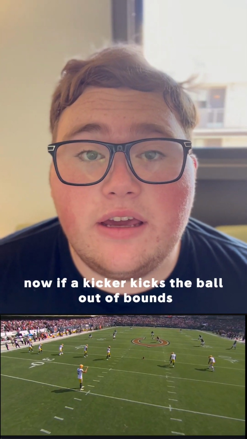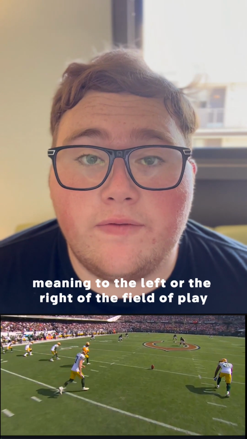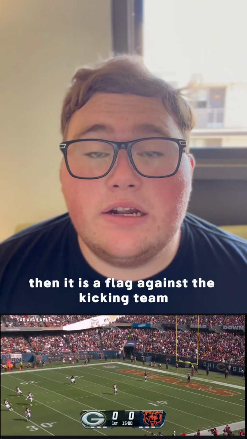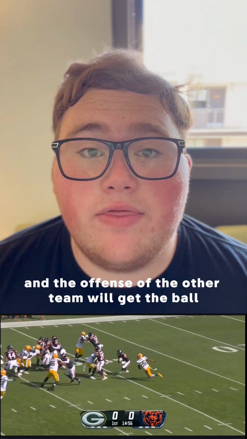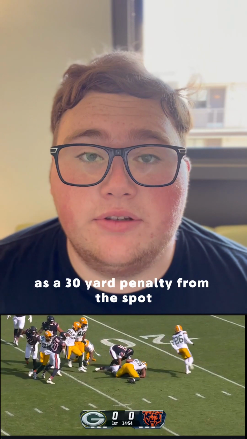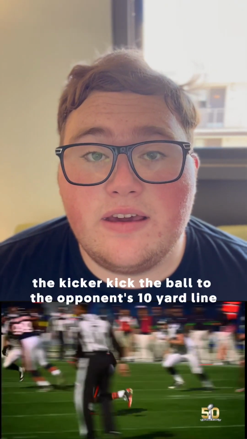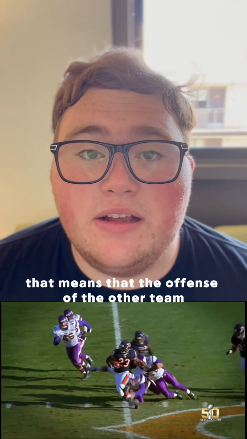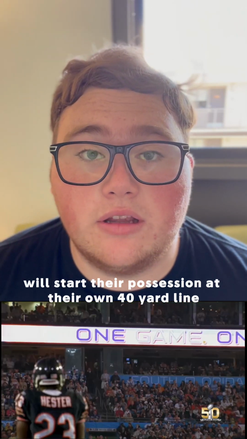Now, if a kicker kicks the ball out of bounds, meaning to the left or the right of the field of play, instead of back past the end zone, then it is a flag against the kicking team, and the offense of the other team will get the ball with a 30-yard penalty from the spot where the ball went out of bounds. So let's say the kicker kicked the ball to the opponent's 10-yard line out of bounds. That means that the offense of the other team will start their possession at their own 40-yard line.